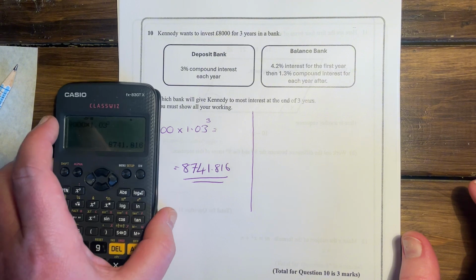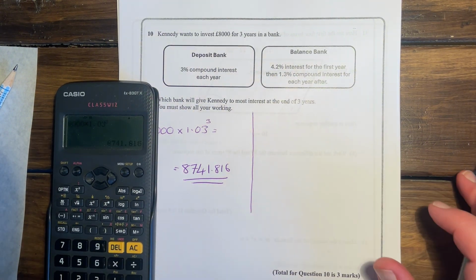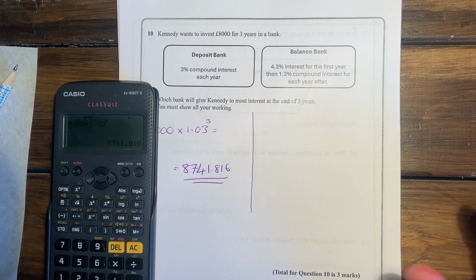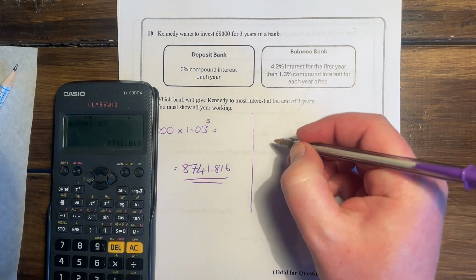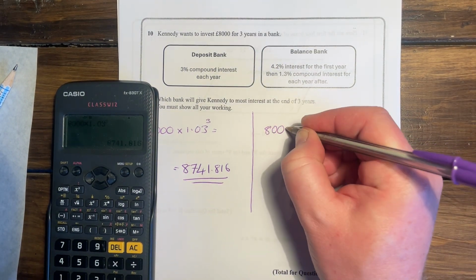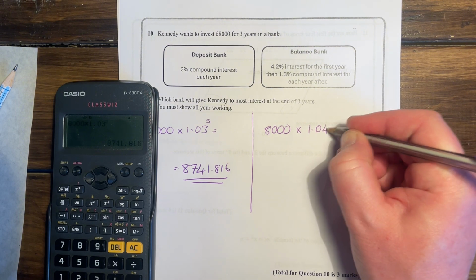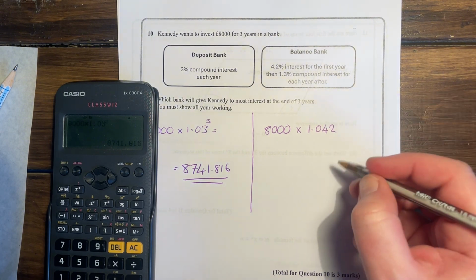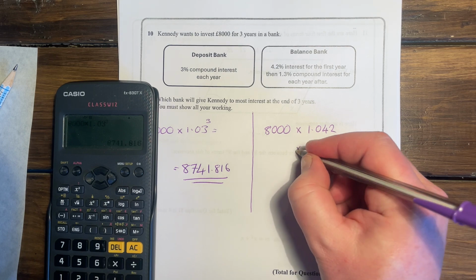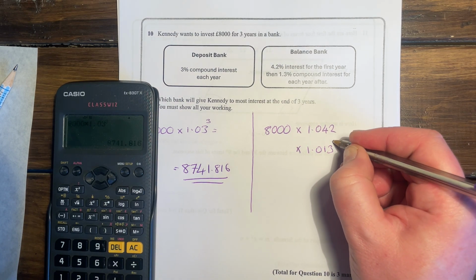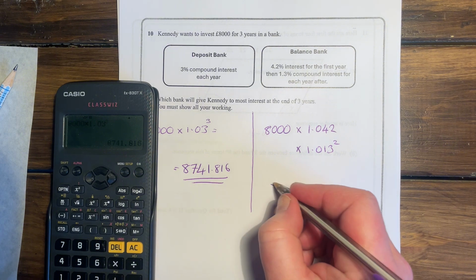Balance bank, we are going to have a 4.2% interest first year, and then a 1.3% compound interest for each year. So I'm going to do it for another 2 years after that. So starting again with £8,000, but this time we're going to have 1.042 for 1 year. And then I'm going to times that by 1.013 for a further 2 years.